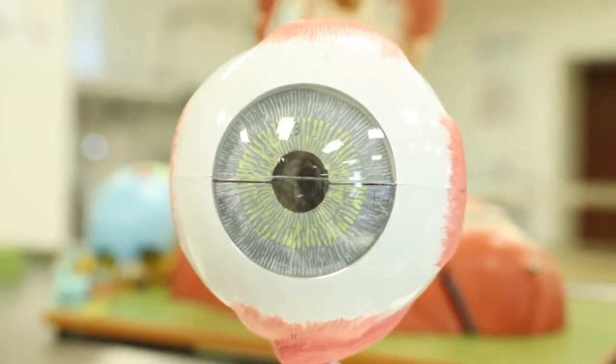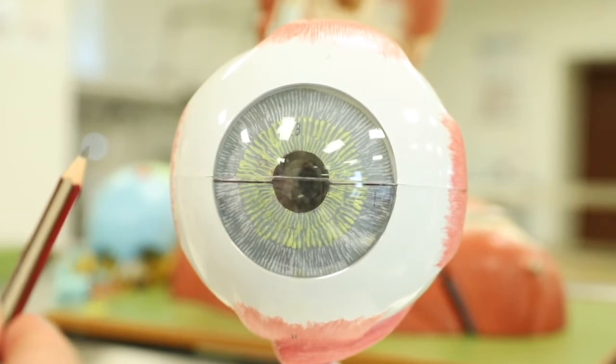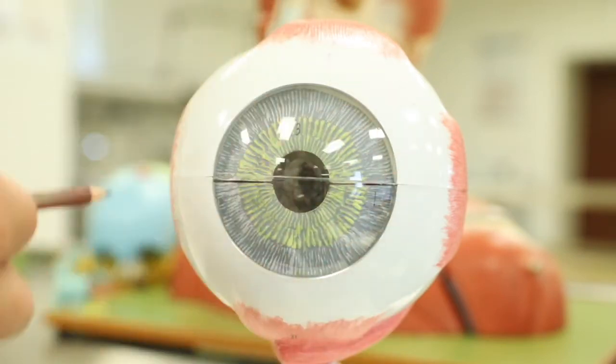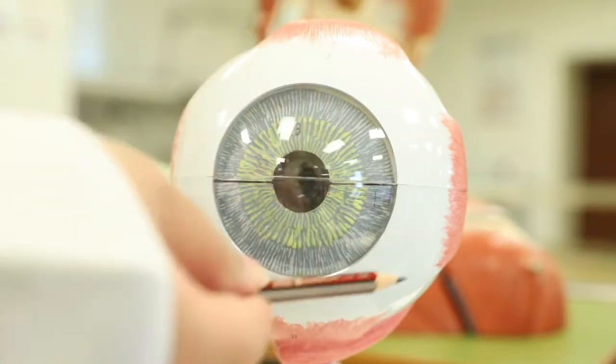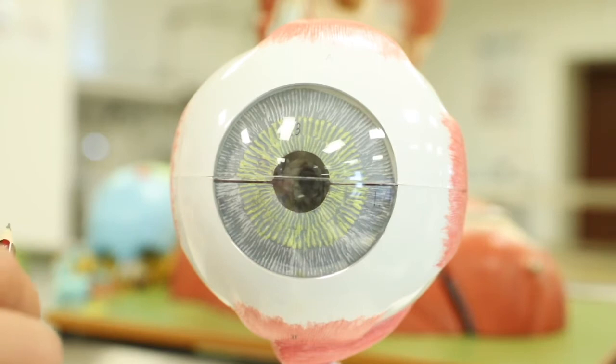So now we will talk about the eye. The eye is actually formed by three layers. The fibrous layer forms the outer layer of the eye, and inside there is another layer, the vascular layer, and the innermost we call the retina.